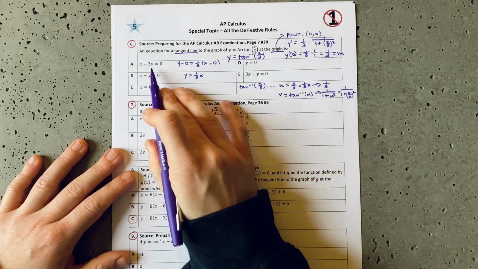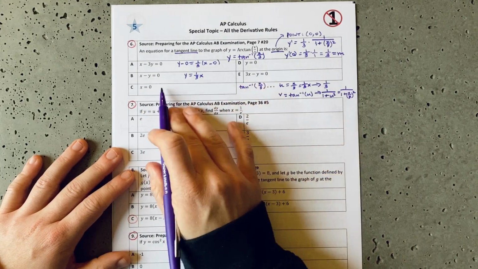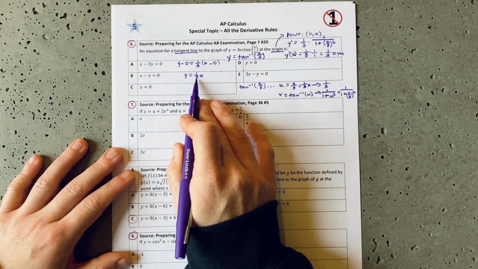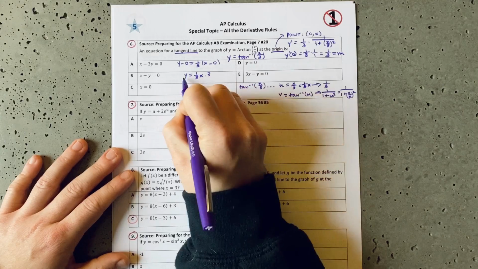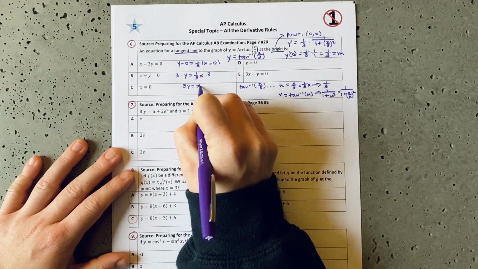Actually, first of all, we also don't see 1/3 showing up anywhere. So if we don't see 1/3 showing up, we see 3 though. That's a hint that we need to multiply this 3 on both sides. So let's do times 3, times 3. You get 3y equals x.